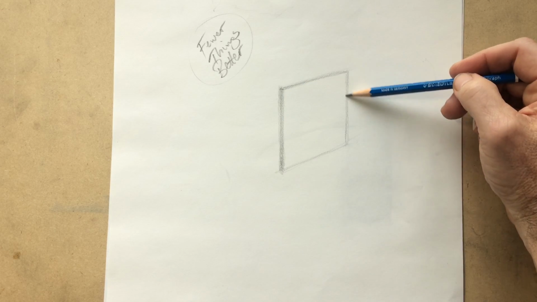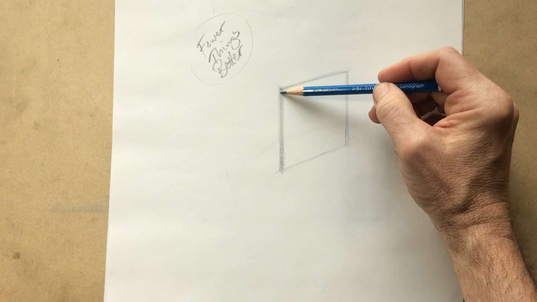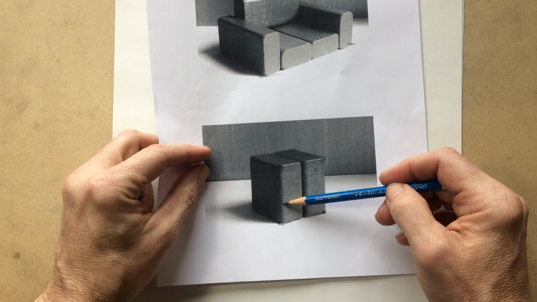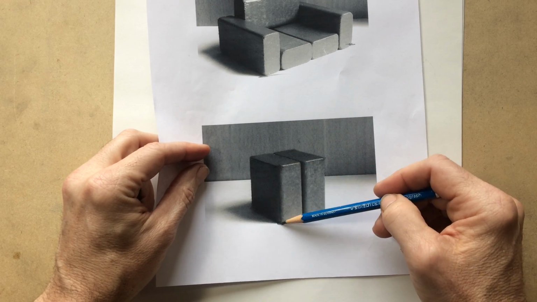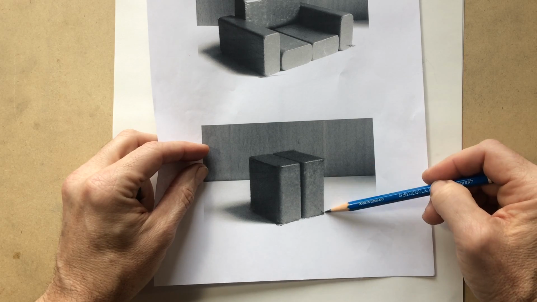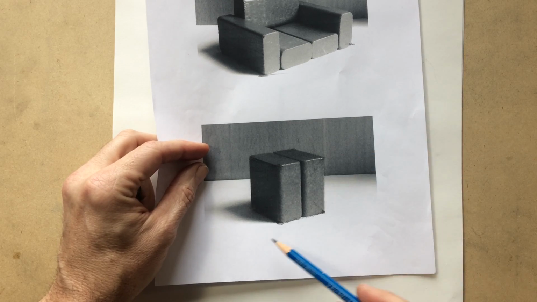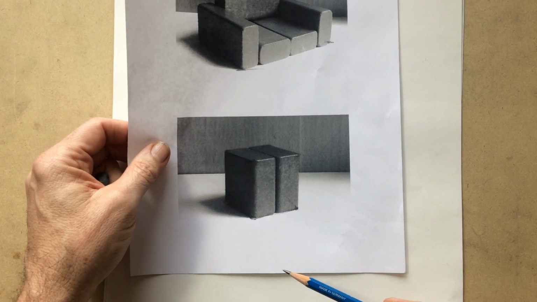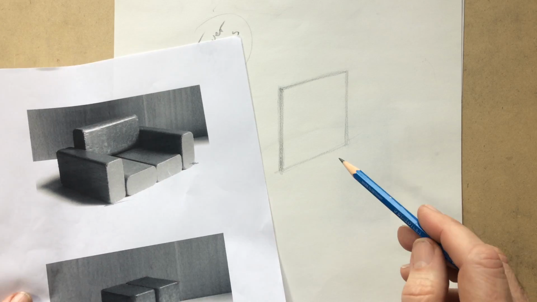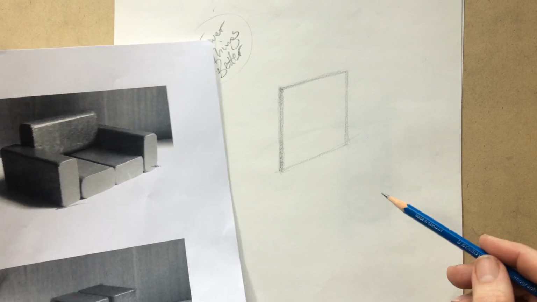That may sound obvious, but even more, I'm drawing this face of something, and I know that that edge is as tall as this edge, but it appears smaller because it's further away in space. It doesn't appear much smaller, but it's critical that it is at least somewhat smaller.